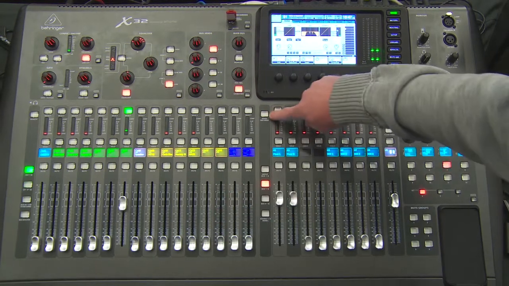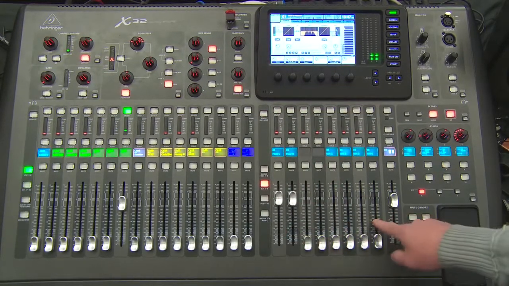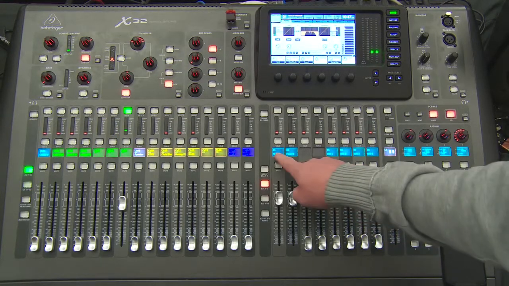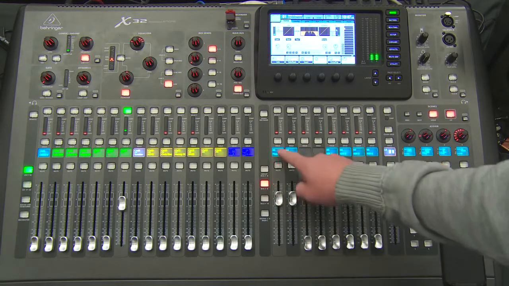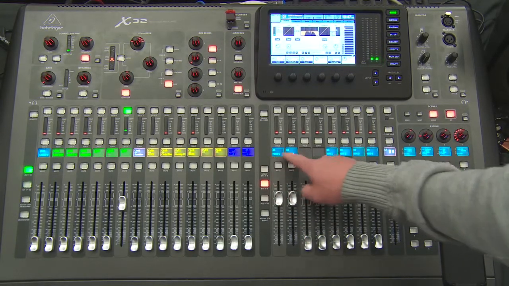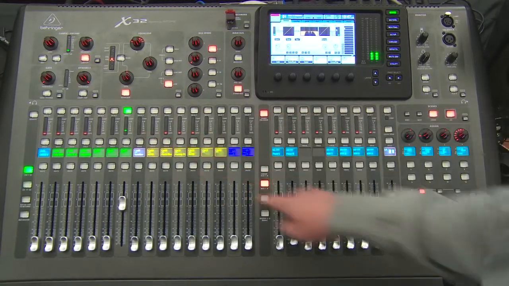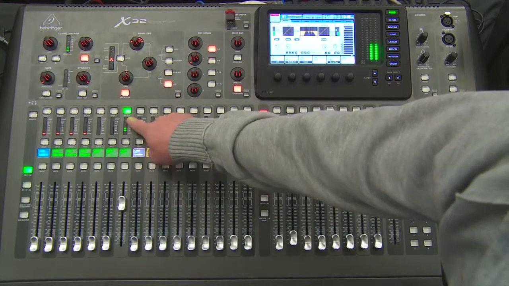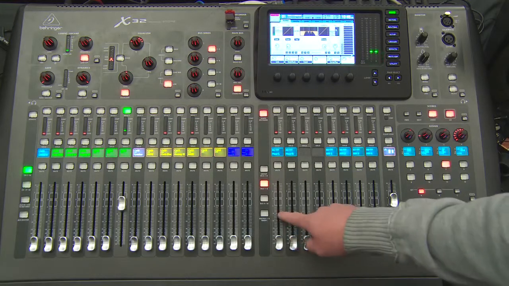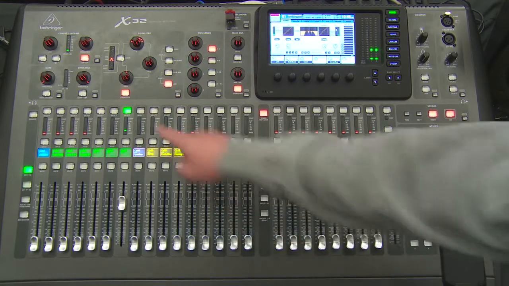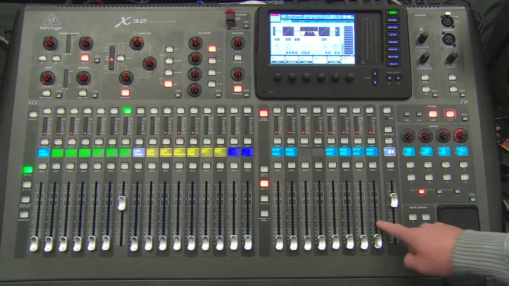We have a button here called Sends on Fader. What that does is it changes these 8 channels from what they actually are. These are controlling the master levels of your return, so your floor wedge or your in-ears. When you press Sends on Fader, it brings up the channel that's selected here on your left. It is now showing me what that particular channel is being sent through any of the foldbacks.